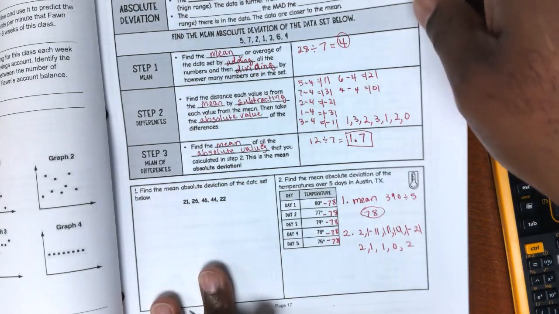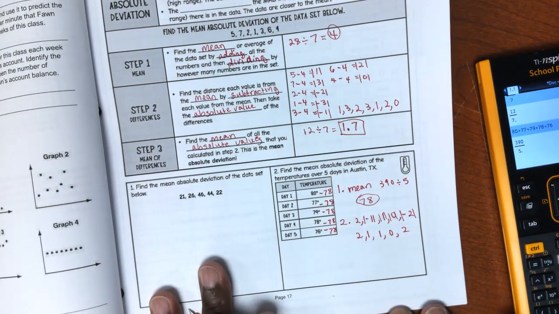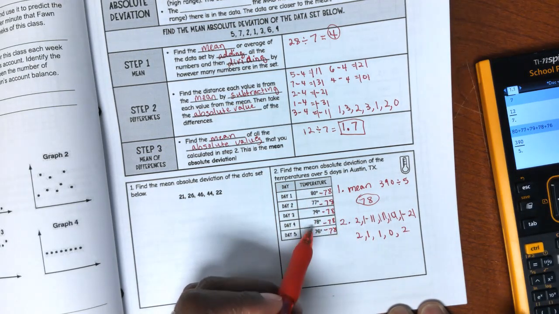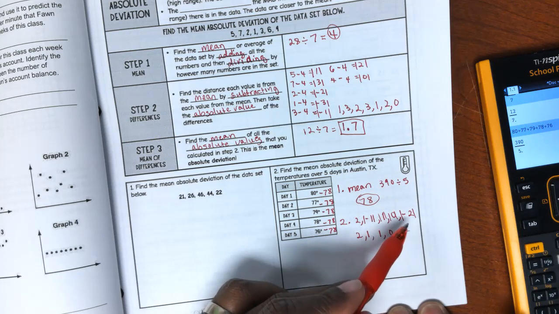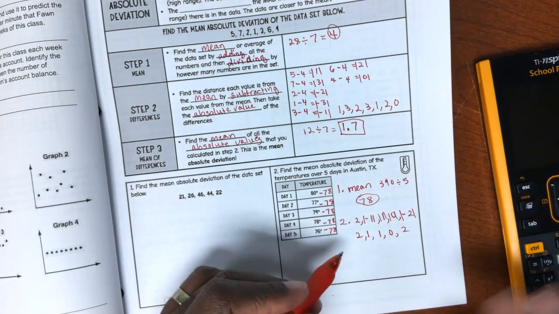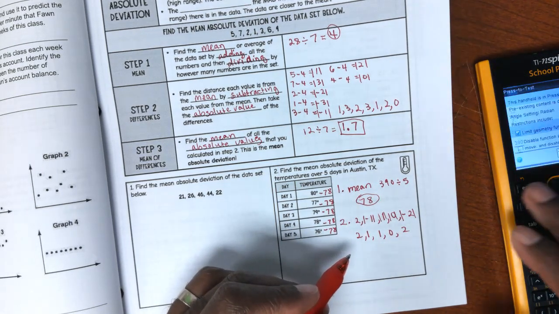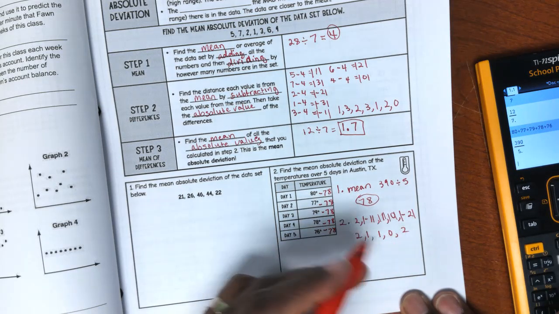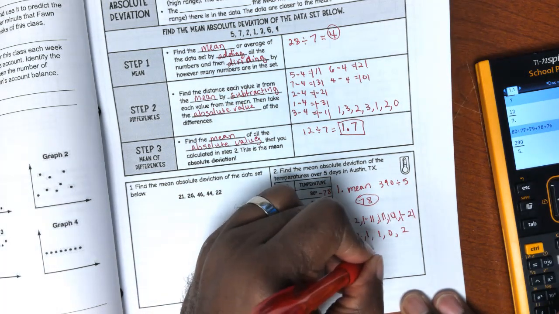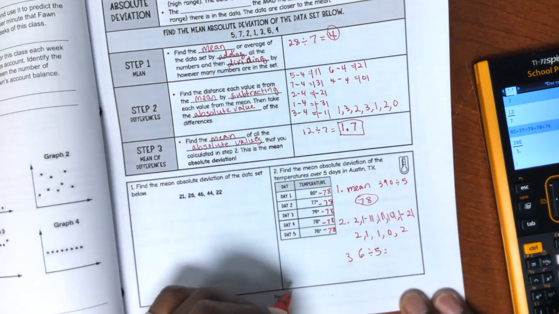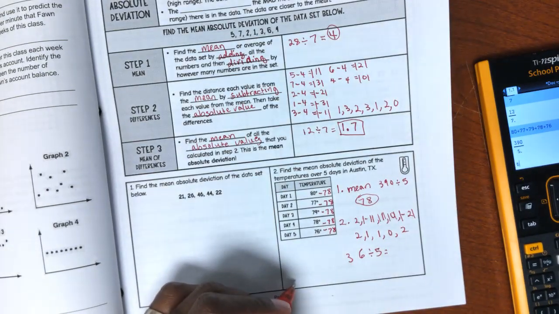So now that we've found all those values, reminder, we subtracted the mean from the original data and we got these values here. I took the absolute value of them and turned all the negative values positive. So we're going to add those together and divide by, so this is 2, 3, 4, 5, 6. So 6 divided by 5, which is step 3, will give us our mean absolute deviation. So 6 divided by 5 is 1.2.